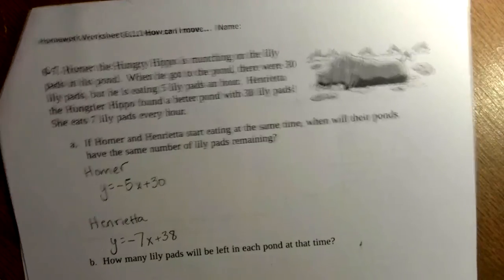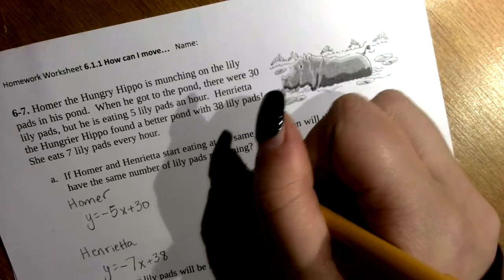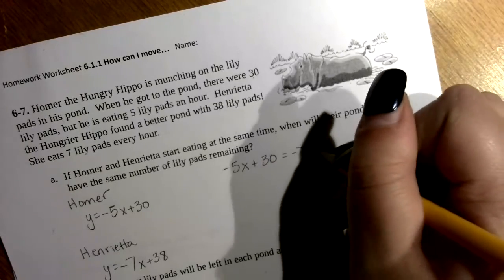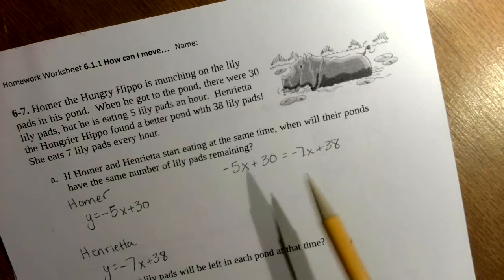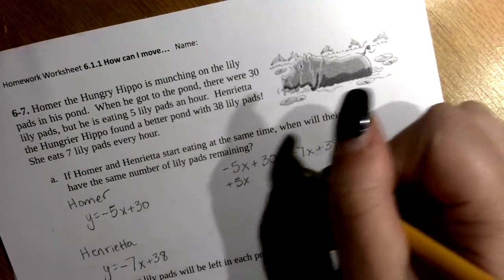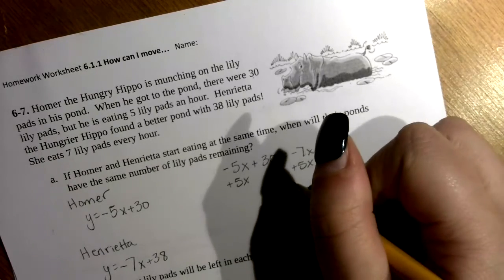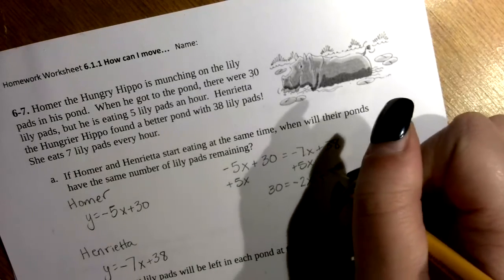I'm going to use the equal values method here to put them opposite each other. So I'm going to put my two equations opposite here. So -5x plus 30 equals -7x plus 38. And what I'm hoping to do is find the solution, right? Find an x value, find a y value, and that will tell me after how many hours that'll be. So now I'm just going to solve for x. To do that, I'm going to try to have positive x values, so I'm going to add 5x on both sides here. That will leave me with 30 equals negative 2x plus 38.